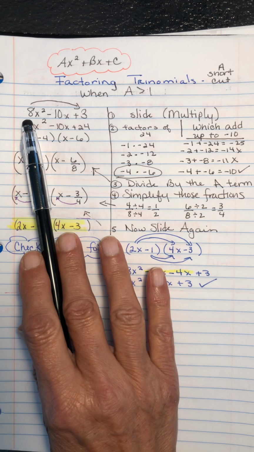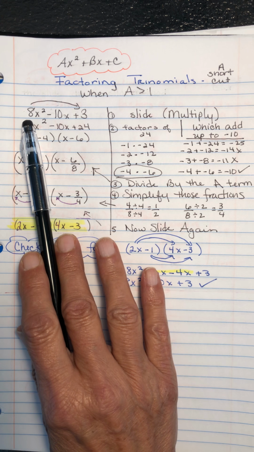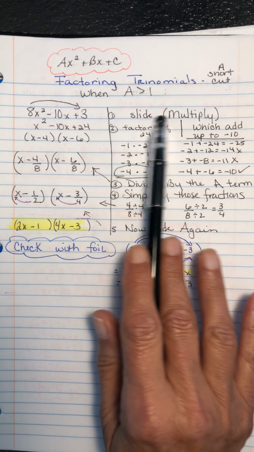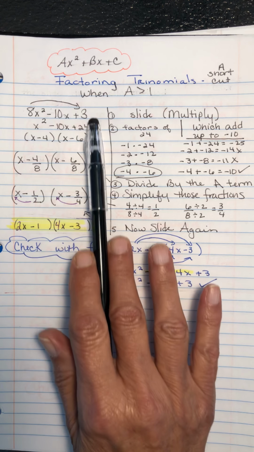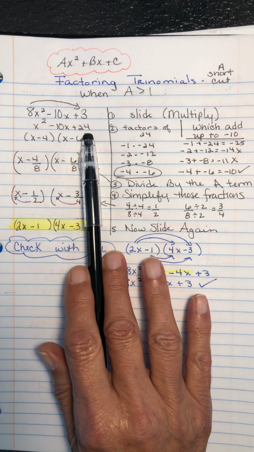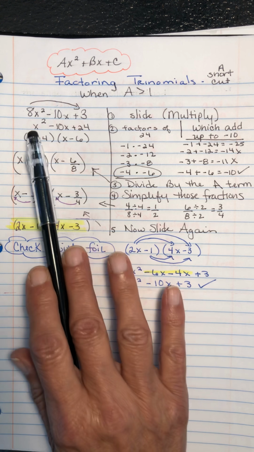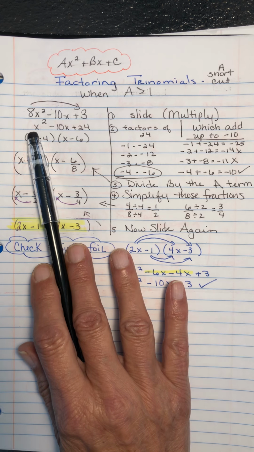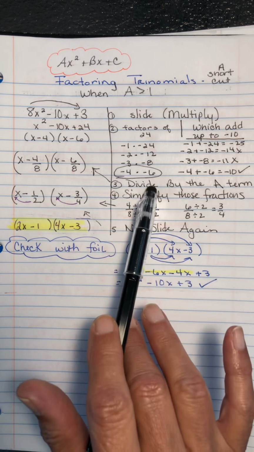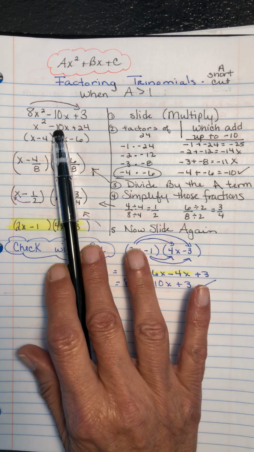Notice that the leading coefficient is 8, greater than 1. So we're going to slide, meaning multiply. So I multiply these two numbers and get 24. Now what? Notice it's just like what we learned in the last lesson about factoring trinomials. We need the factors of 24 that are going to add up to negative 10.